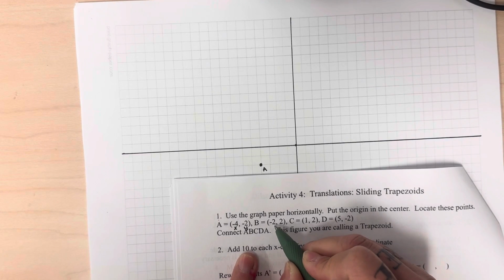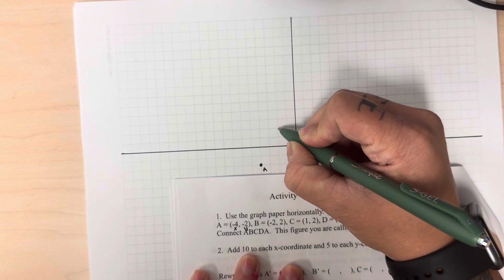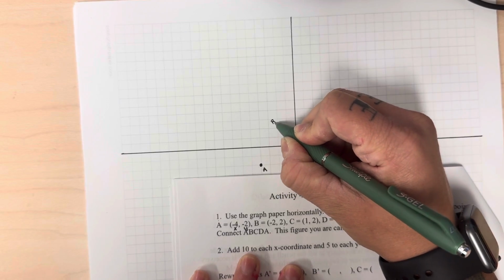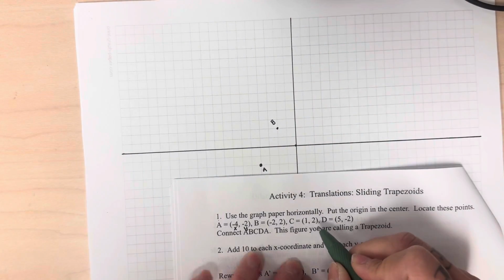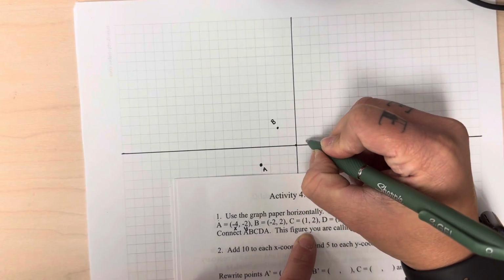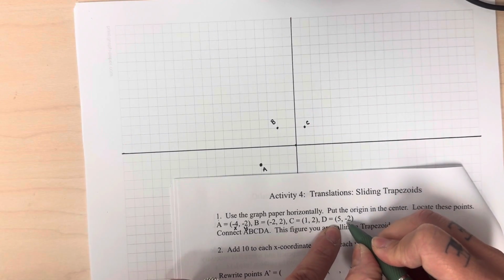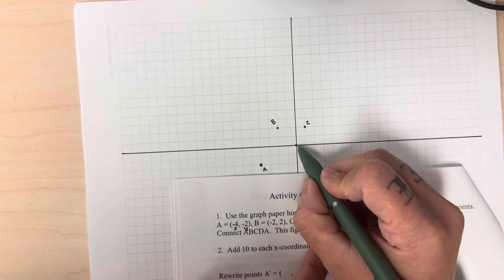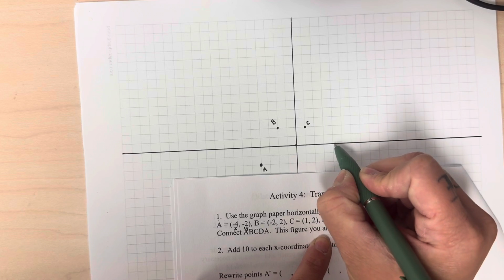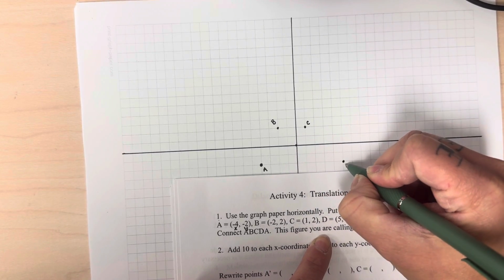B is at -2, +2, so that means I'm going to the left 2 and up 2, putting a dot, labeling it B. C is at 1, 2, so I'm going to go to the right 1, up 2, put a dot, label it C. And D is at 5, -2, so I'm going to go to the right 5, 1, 2, 3, 4, 5, and down 2, 1, 2, and I'm going to label that D.